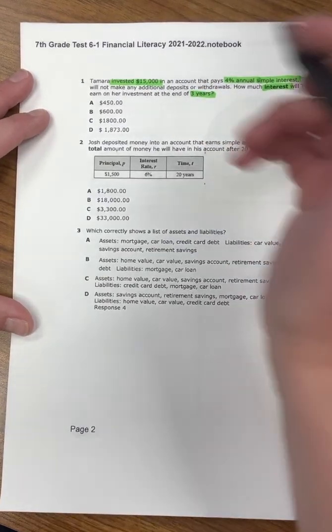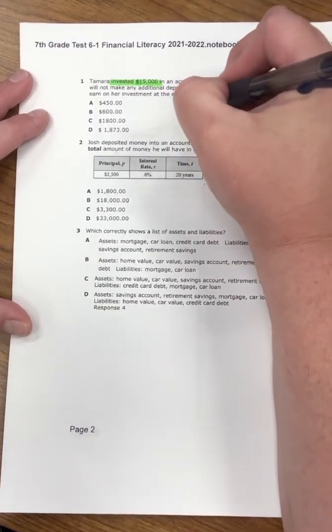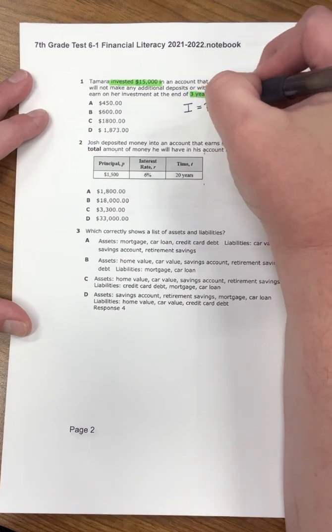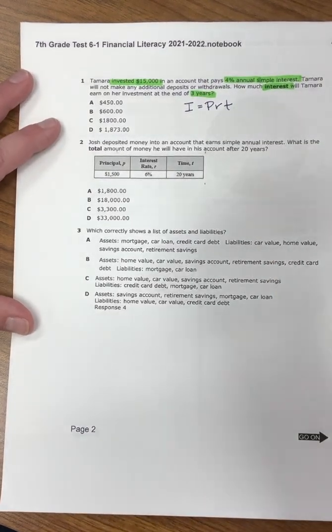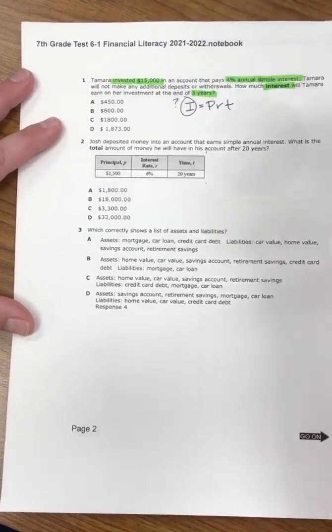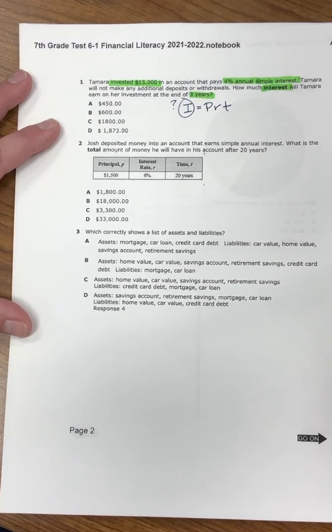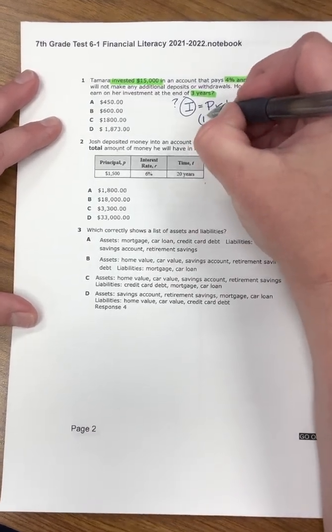So remember, our formula for simple interest will be I equals PRT, and that can be found on your STAAR chart. We are looking for interest, so that's what we don't know. Our principal, P, is the invested $15,000.